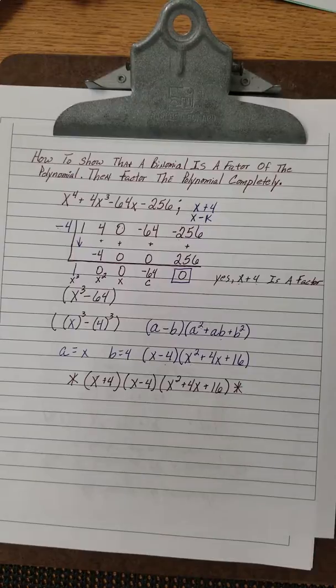So this is how we show if a binomial is a factor of a polynomial, then how to factor that polynomial completely.